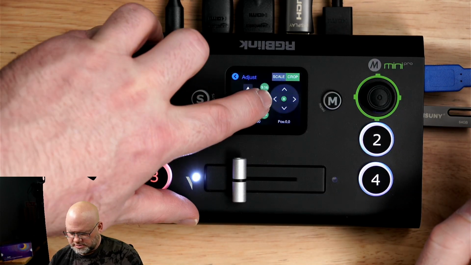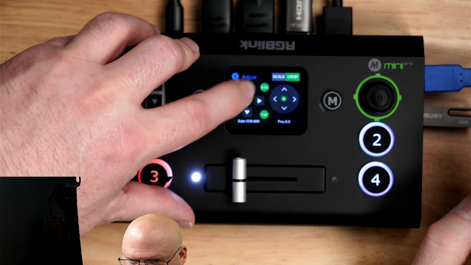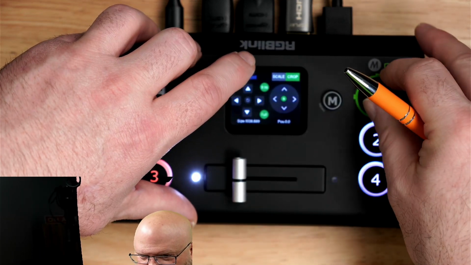Come on, Brad. So if you adjust more one way, it's more the other way, it's more this way, and you start to position yourself.